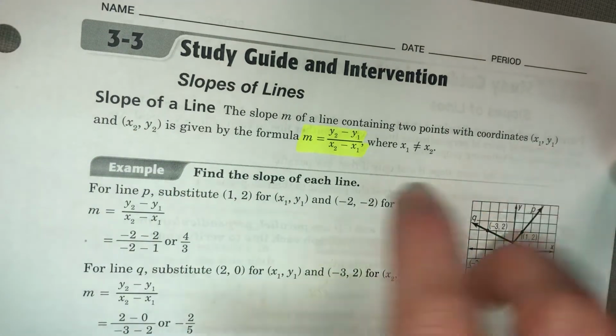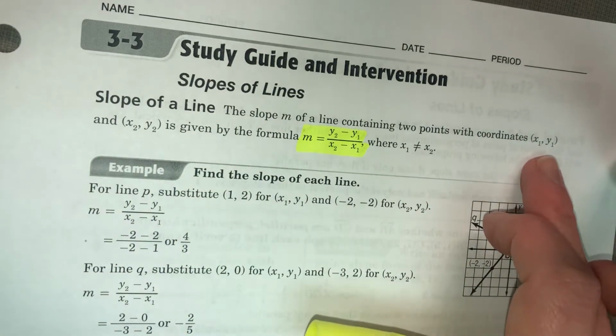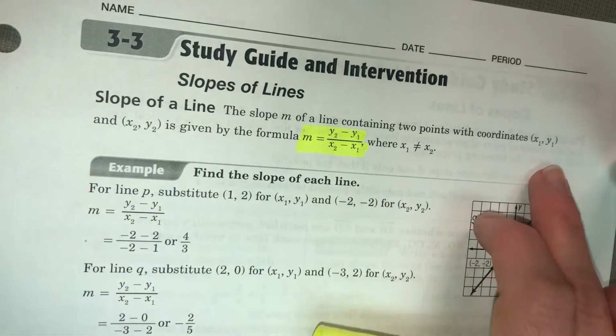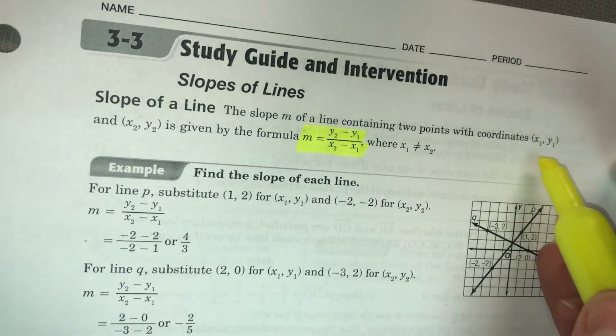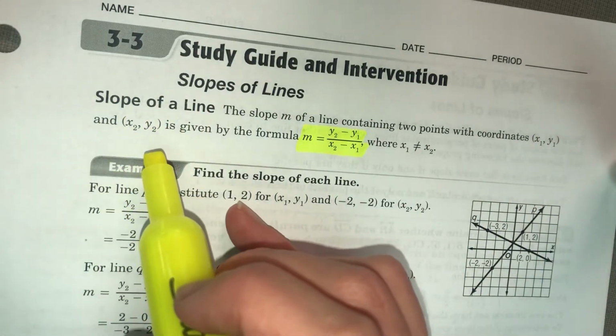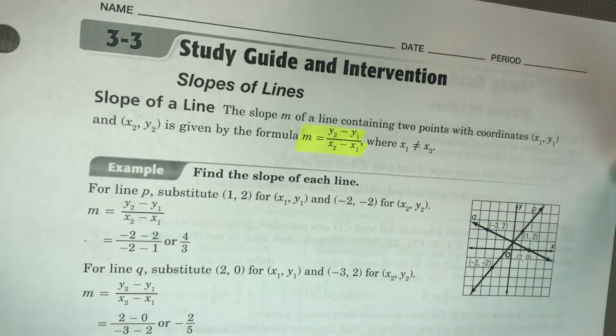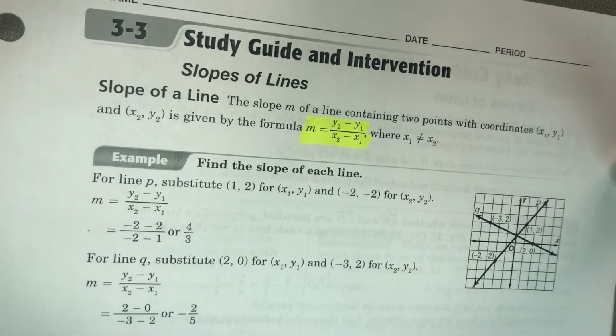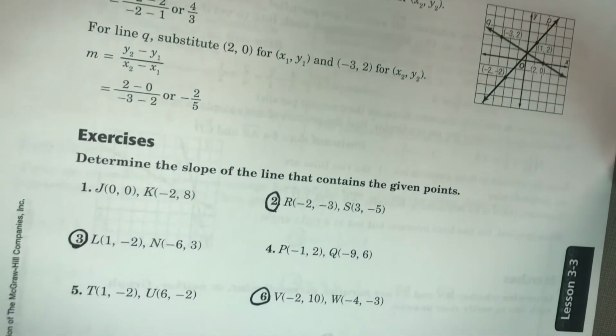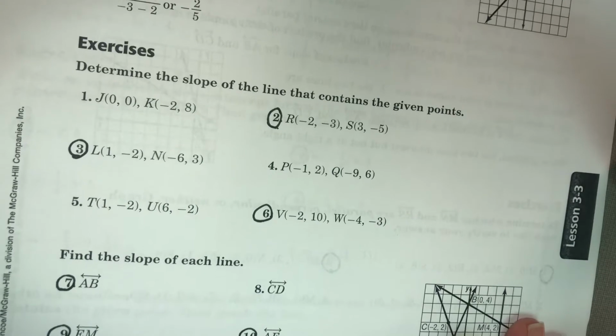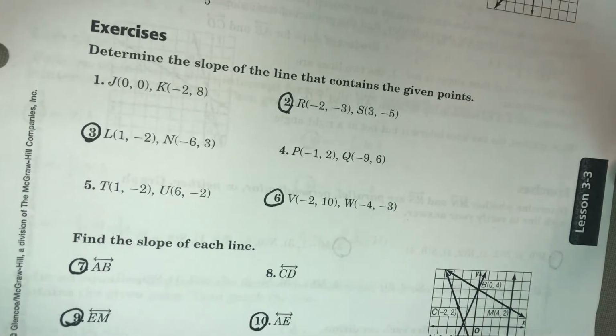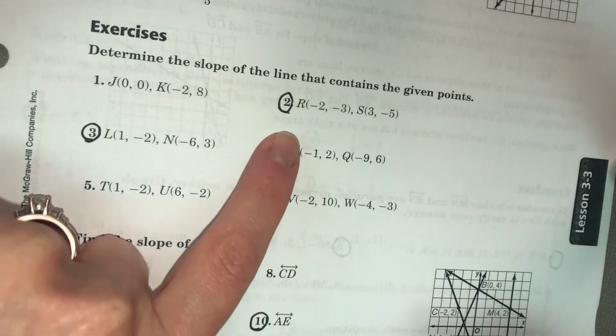Remember, every point has an x and a y. The x comes first and the y comes second. And we're just calling one of them our first point and the other one our second point, which are what the ones and the twos represent. So let's see if we can find the slope of some lines, which describes basically how slanted the line is, from a couple of given points.